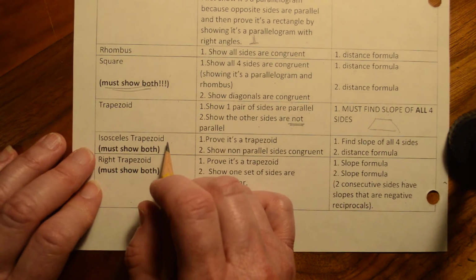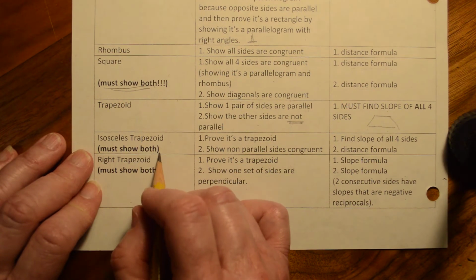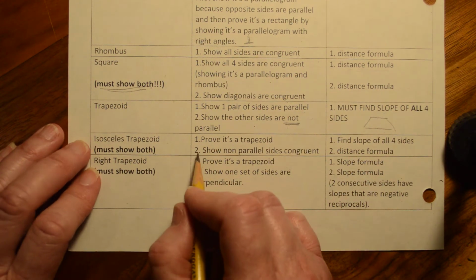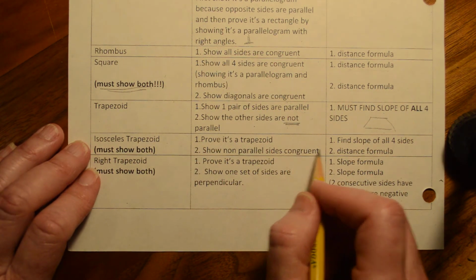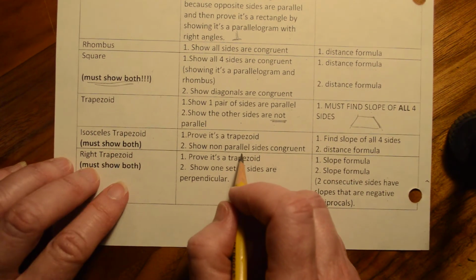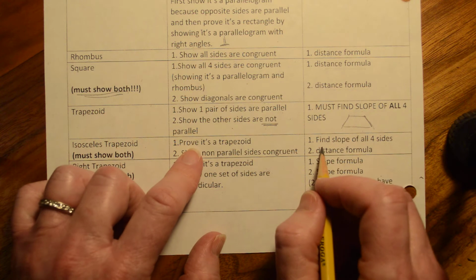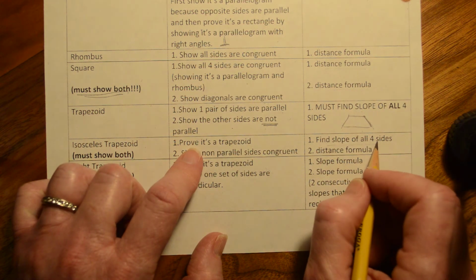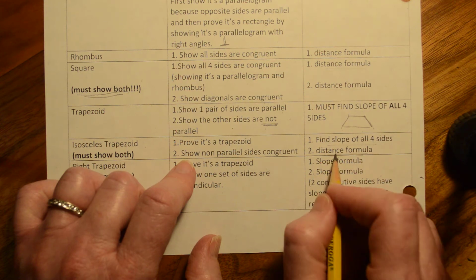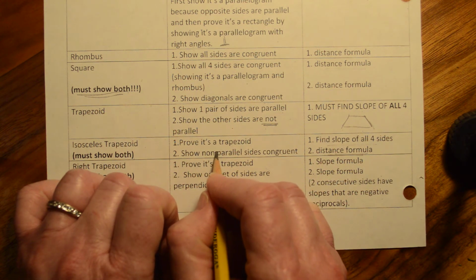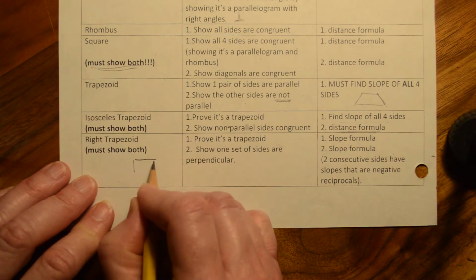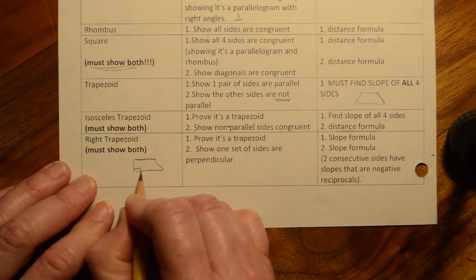If it's an isosceles trapezoid, you must show both here. Prove that it's a trapezoid, which is what we did in the previous one, and then show that non-parallel sides, these two sides along here, are congruent. That's what it means to be isosceles. Prove it's a trapezoid. Again, that was the slope. And then to show that the non-parallel sides are congruent, that is going to come with the distance formula. This should be hyphenated.